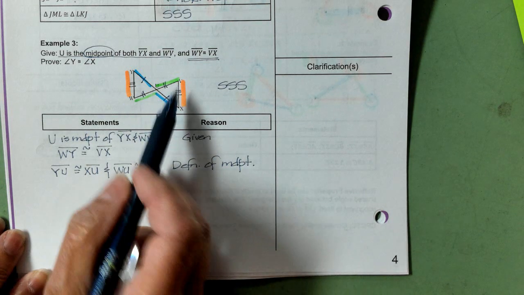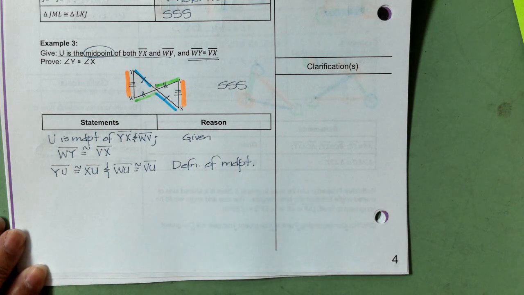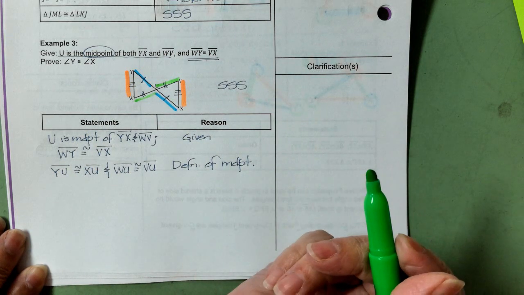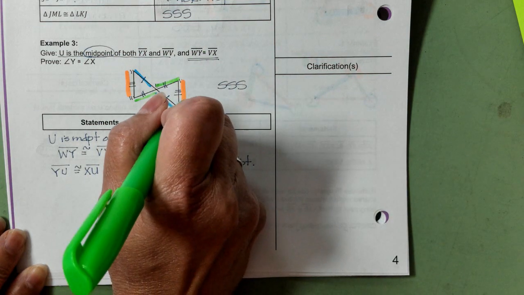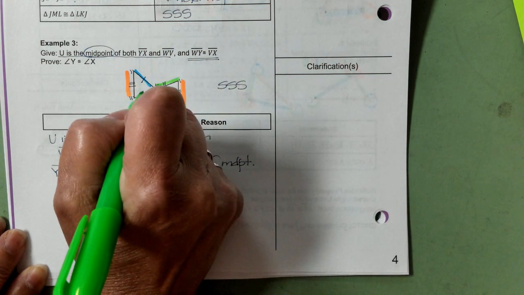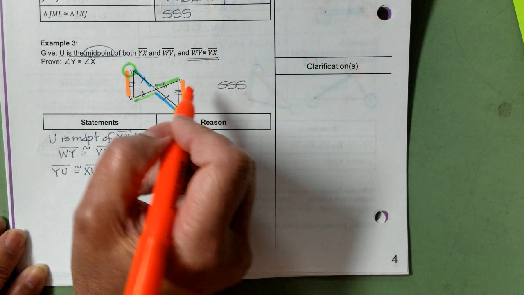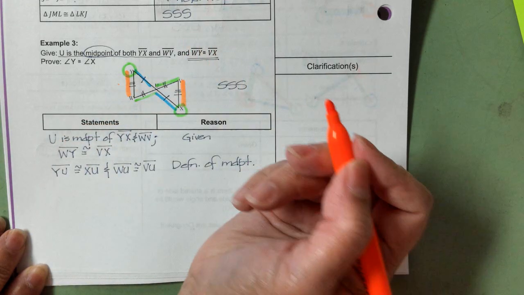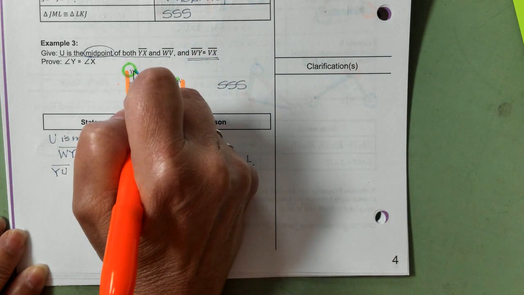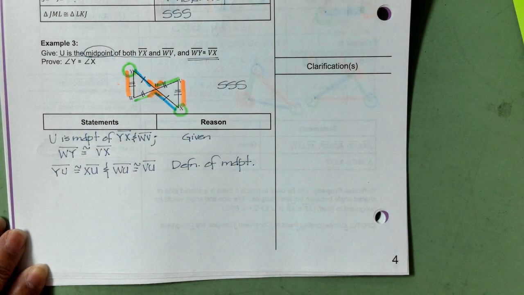Okay? So now we've established that we have three congruent sides. So I want to make sure I do my congruency statement properly. So across from here, I have X, and across from here, I have Y. Those two angles correspond. With my orange, notice it's coming to two angles here. So it's V and V. I'm going to do it that way.